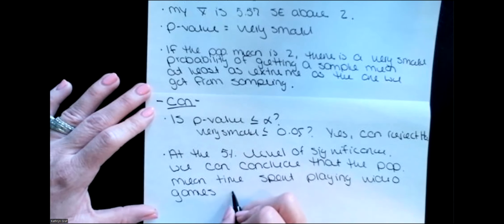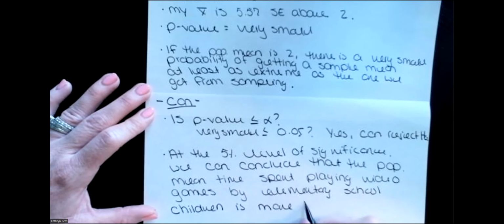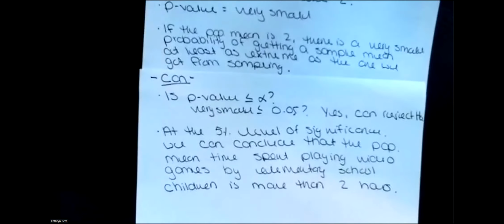By elementary school children? Okay. Is more than 2 hours. There it is. Okay, that felt long. That conclusion. All right, so I'm rejecting my null that it's 2 hours. I'm saying yes, it is more than 2 hours.